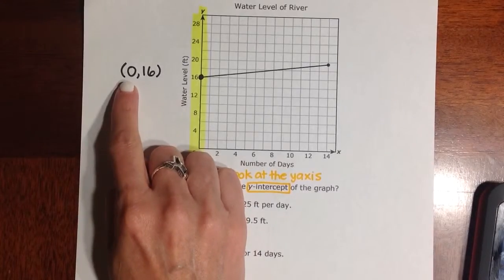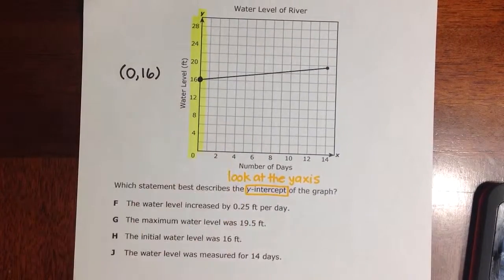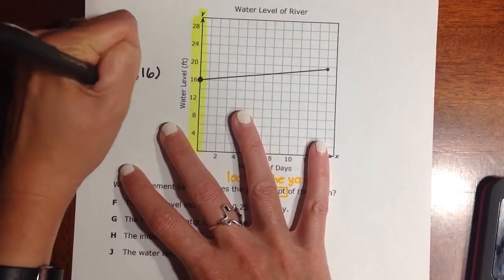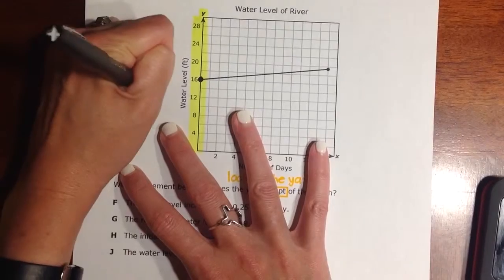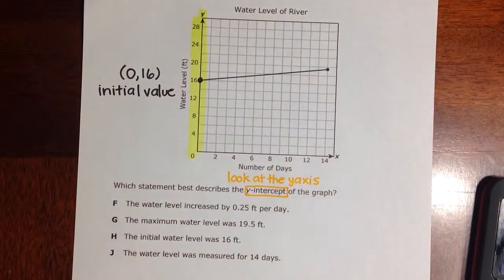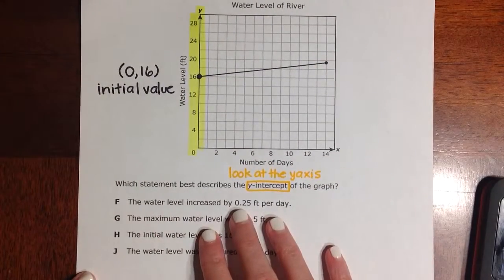So at 0 days, that means when they started measuring, this is going to tell me the water level. And remember, your y-intercept is your initial value. So where did we start at the water level? We started at 16 feet. So I want to look at my answer choices, and I want to see which answer choice has that.